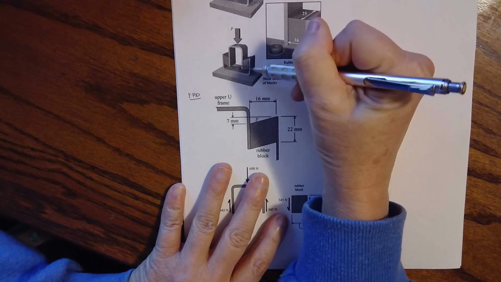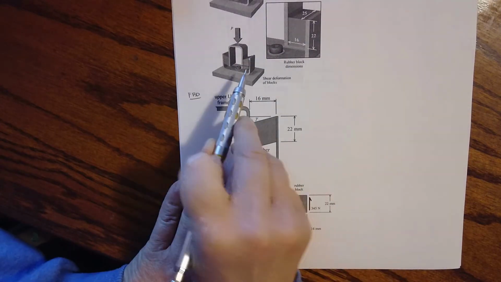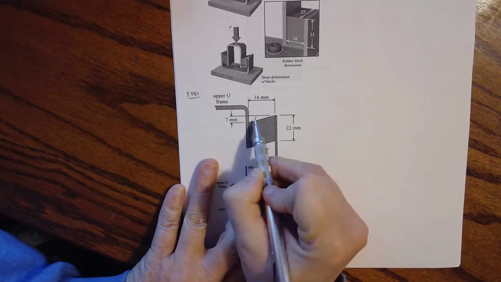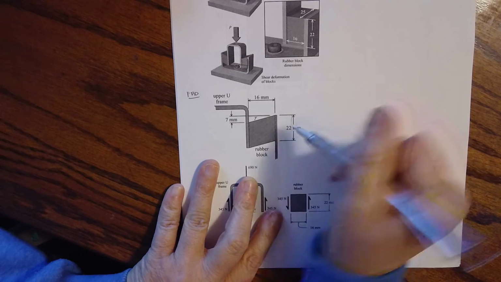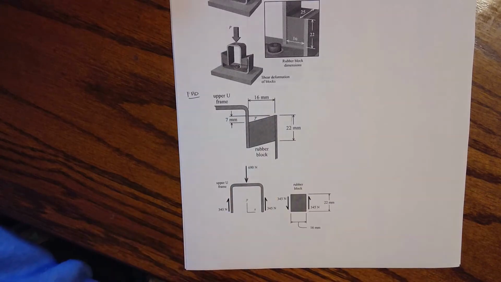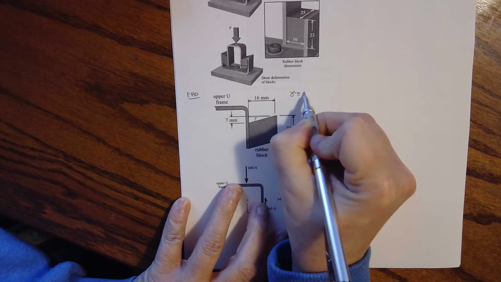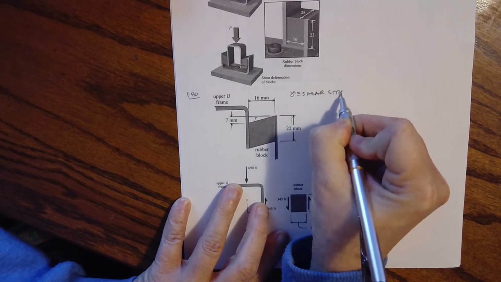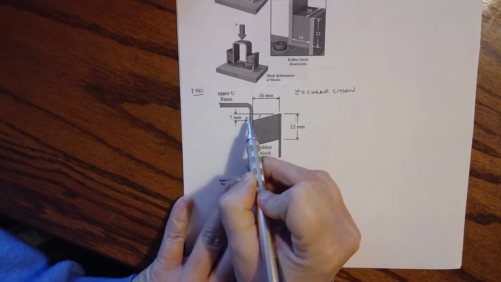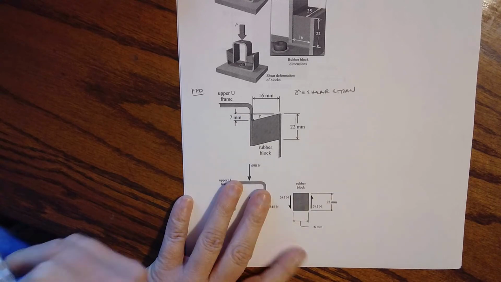We have that it's 16 millimeters in this direction, 22 millimeters tall, and 25 millimeters back into the page. If I'm looking straight on, I can see 16 millimeters and 22 millimeters, and then 25 millimeters back into the page. Shear strain is gamma. It's that deformation, and the problem told us we had a displacement of 7 millimeters.